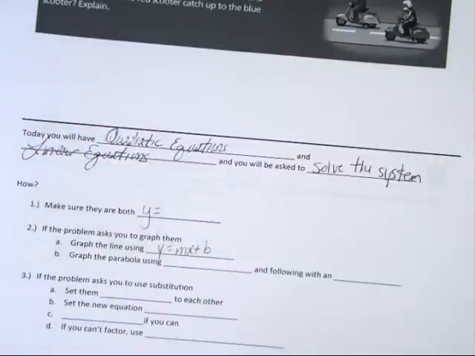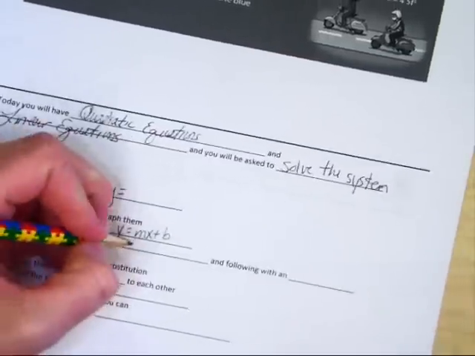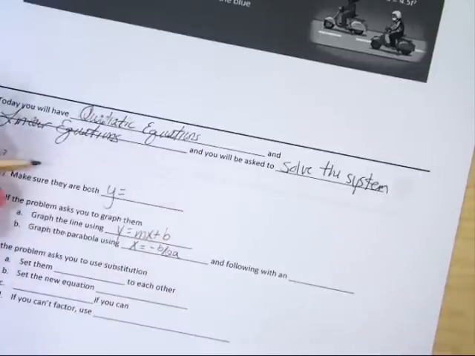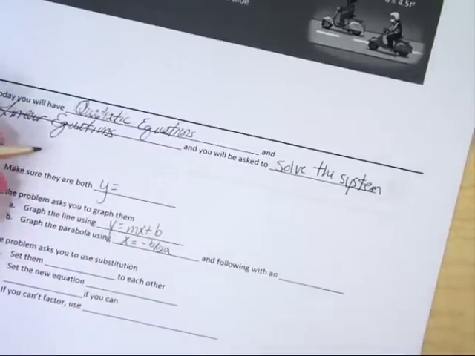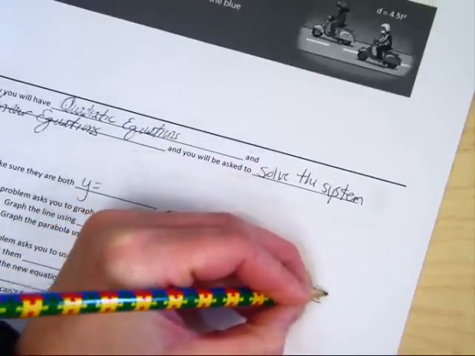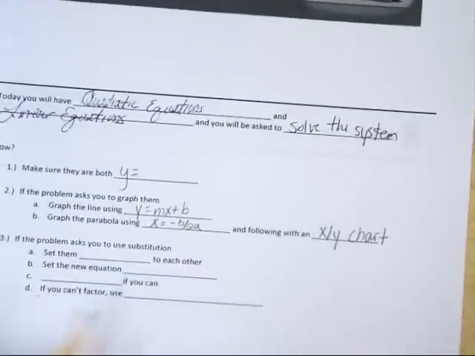And if it asks you to graph the parabola, which there will be, which is the quadratic, you're going to graph using x equals negative b over 2a, which helps you find your vertex, and you're going to have to follow that with an xy chart. Remember, negative b over 2a tells you your middle point.